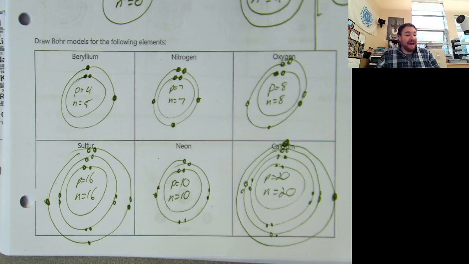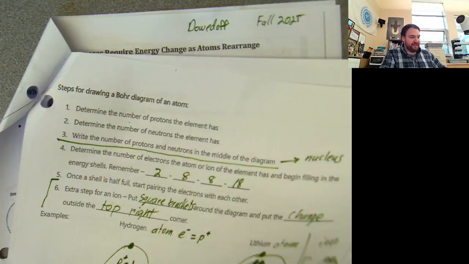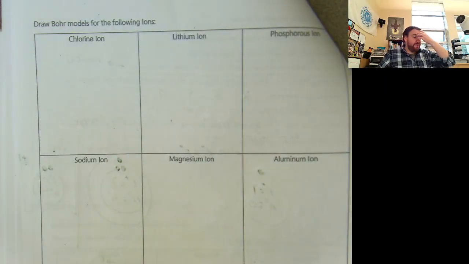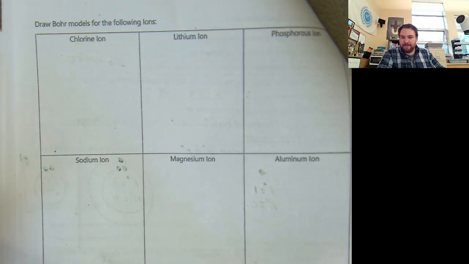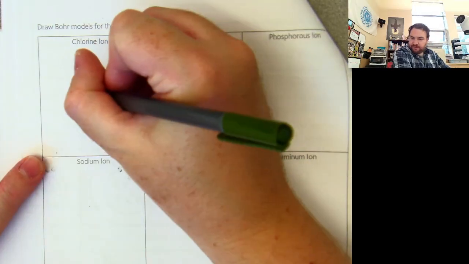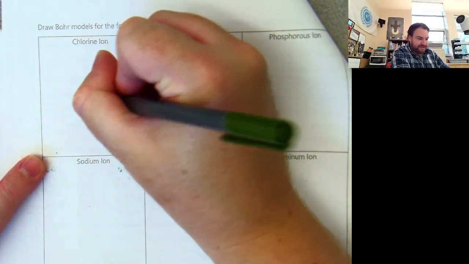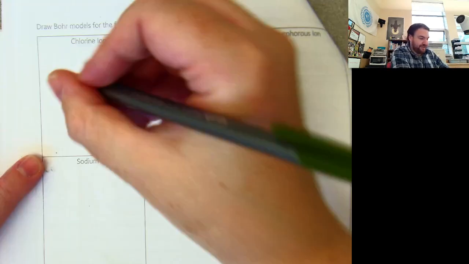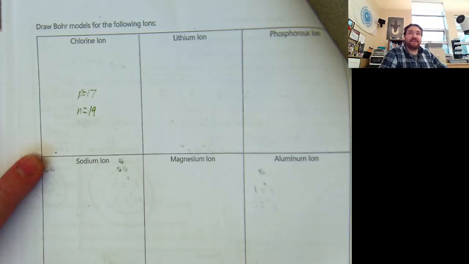Okay. The ions, if we flip the page, the ions are going to look like this. Remember, the ions are charged, so now we actually need to look up on the table and see what the charges are. Chlorine. P equals 17. N equals either 18 or 19, depending on which periodic table you're using. I'm using the one on the inside front cover, so that's going to be 36, so that means N is going to be 19.